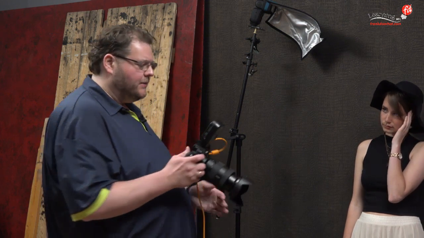There's another question. Is the zoom on the flash set to wide angle to work with the modifiers? How is the zoom set is the question. Well, at the moment I have the zoom set on wide. So I'm not going to use any zoom yet. We're going to do that in a moment, but now I just have it set on wide.